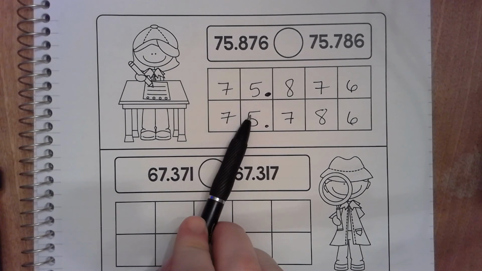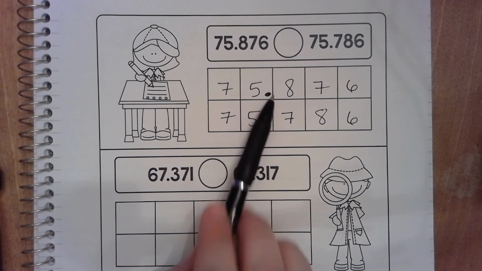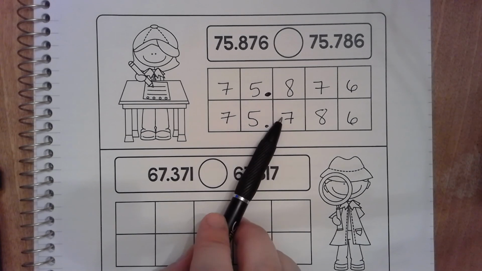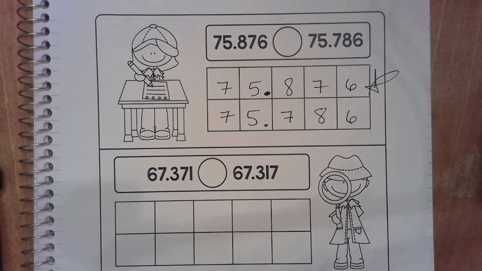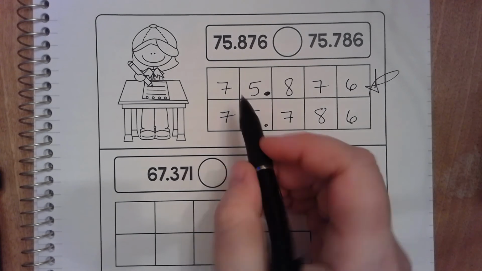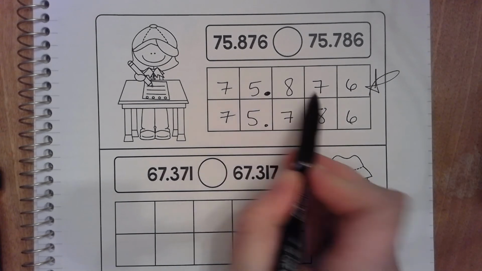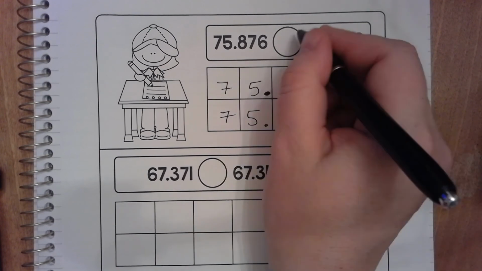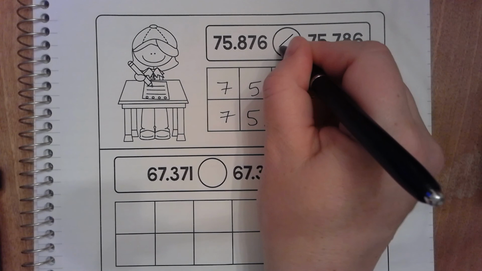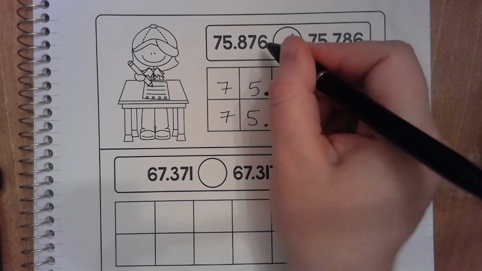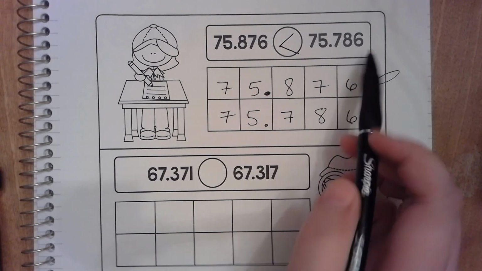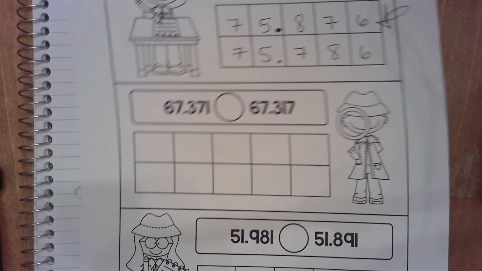The 5s in the ones place are the same. But our tenths places are different. I have an 8 and then a 7. What's the larger number, the 8 or the 7? That's right, the 8. So that's your larger number. So that means that 75 and 876 thousandths is larger, so the pointy end is going to point in that direction, than 75 and 786 thousandths. Okay, next one.